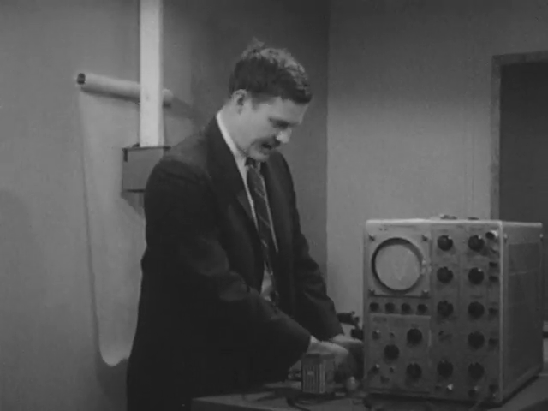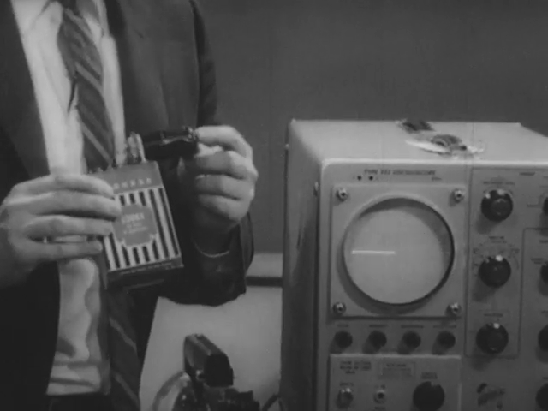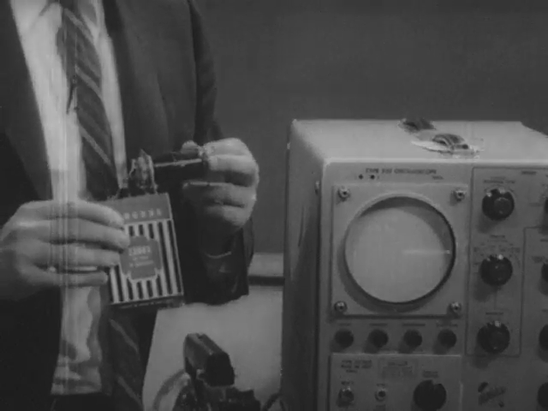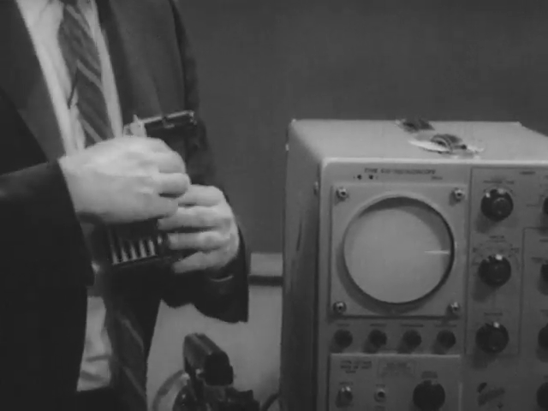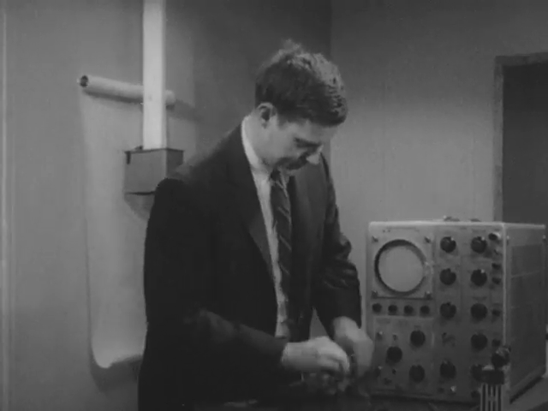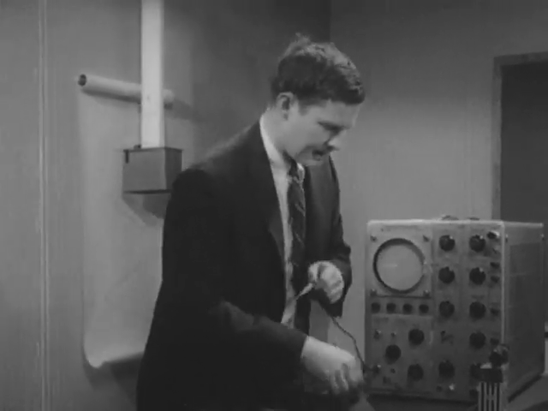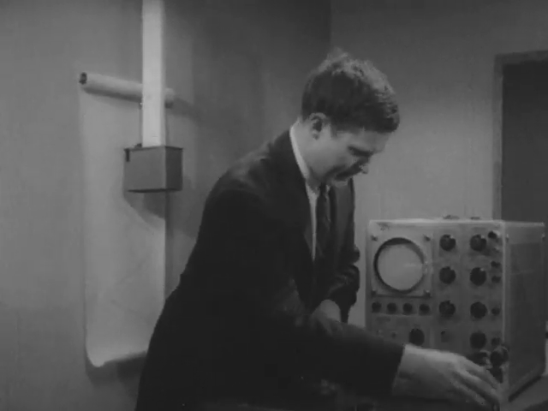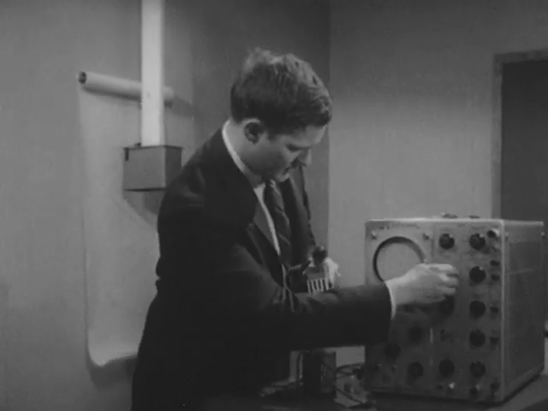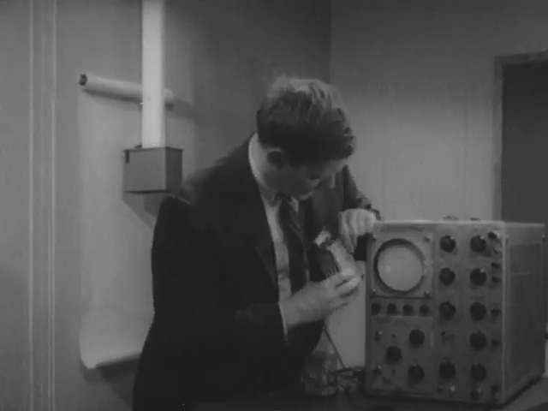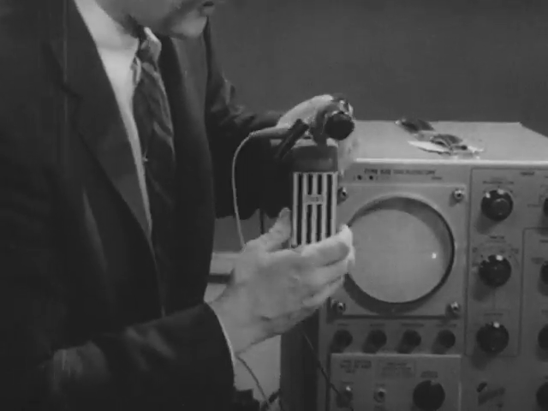To do this, I connect up a photoelectric cell of this sort. You can buy one of these for $2 or so at your local radio supply house, and here it's connected up to a battery and so on. Now let me connect it to the scope. And now you see, if I make some adjustments here so that I can pick up the lights from the studio.